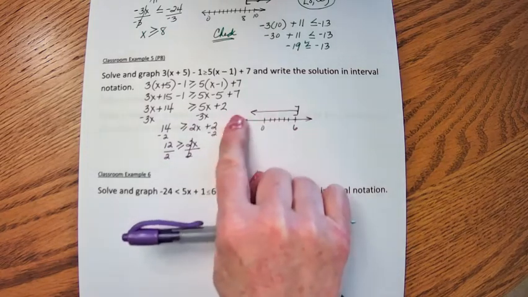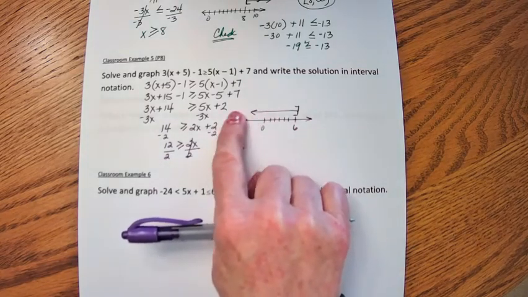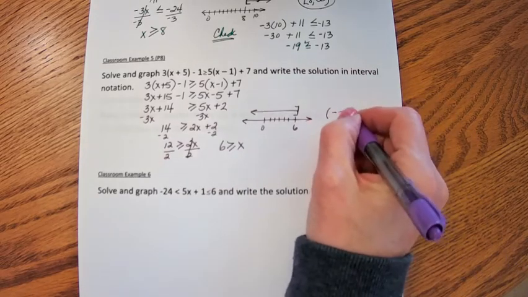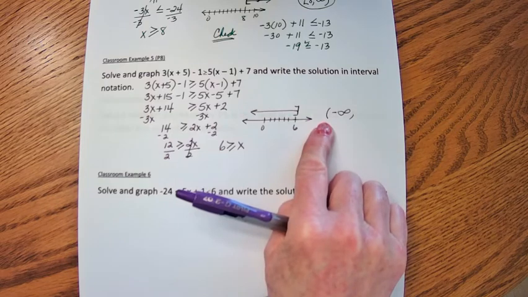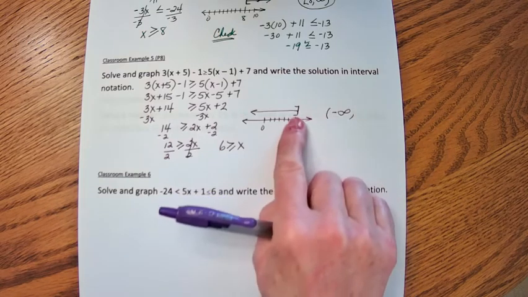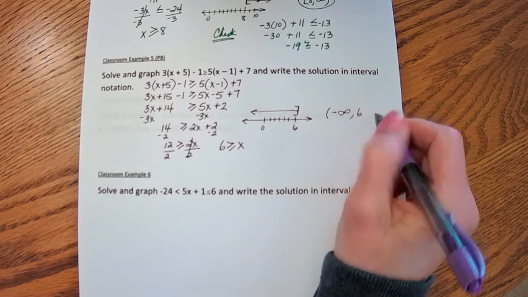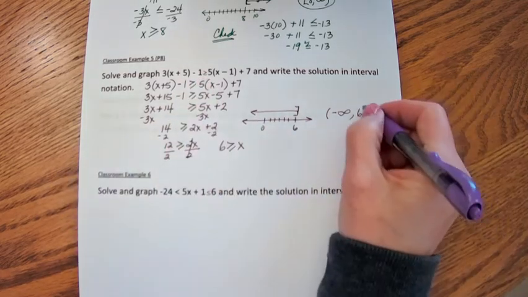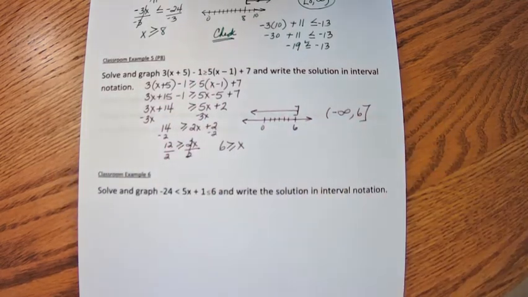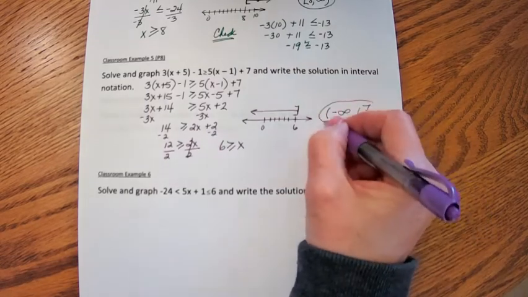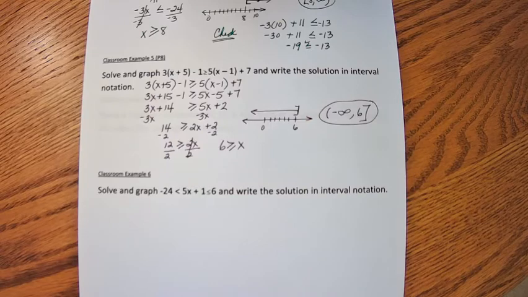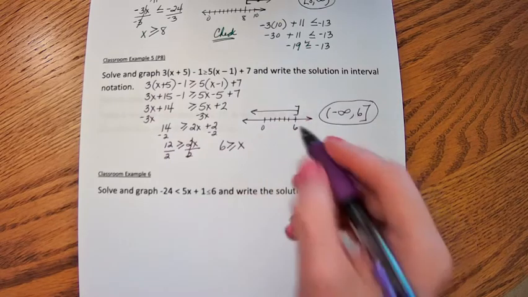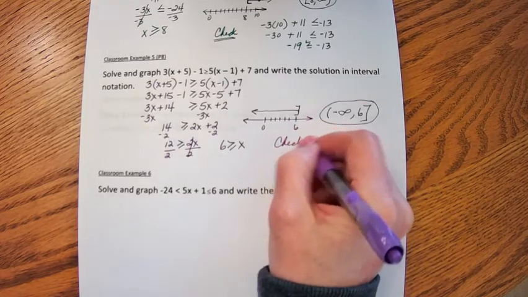So what are my valid values for x? It can be all these negative numbers. In fact, it can go all the way down to negative infinity. And since you never touch infinity, you're going to have a paren. But the biggest possible number is 6. And because of that little equal sign, it can equal 6. So this is interval notation for less than or equal to positive 6. And again, you're going to want to check your answer.